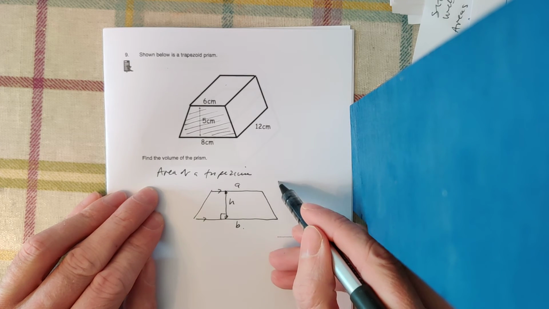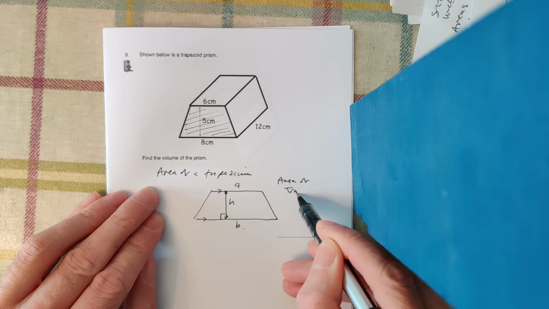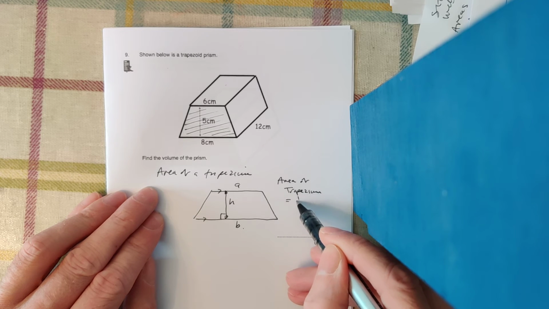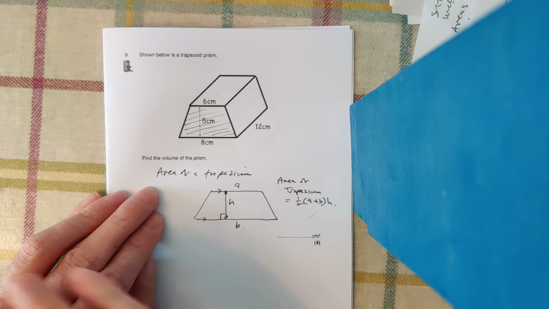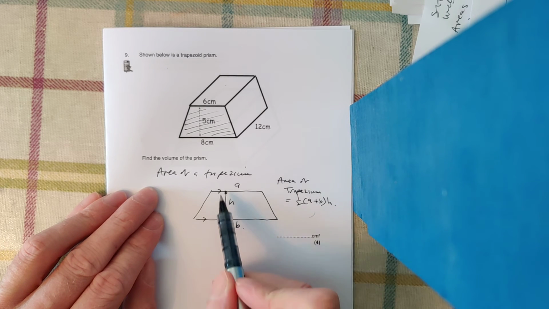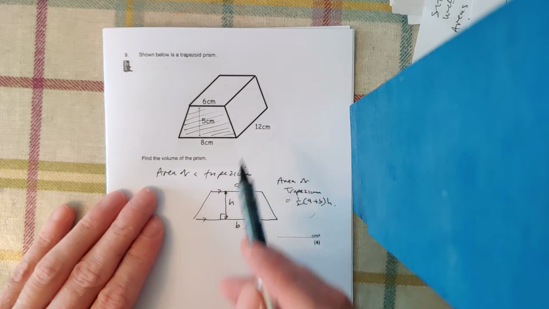So the area of a trapezium is a half A plus B times by the height. So if you add A and B and you half them and times by the height, that gives you the area, and then we're going to times that by 12.